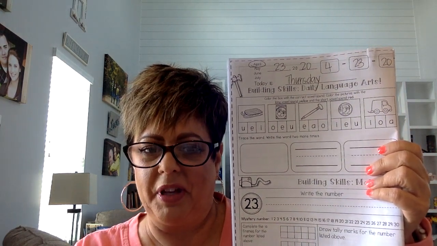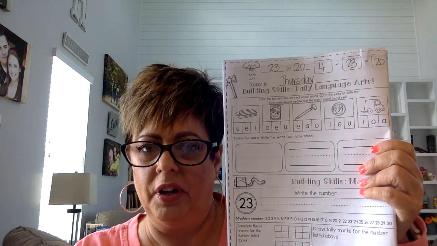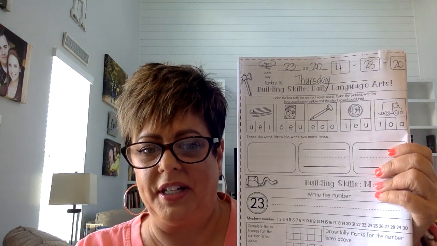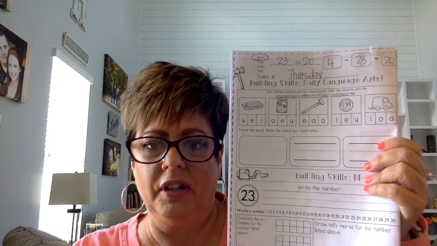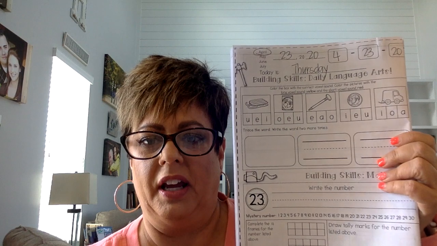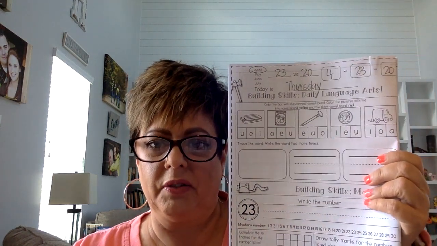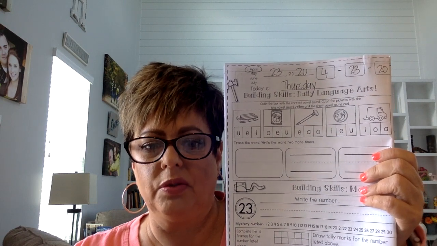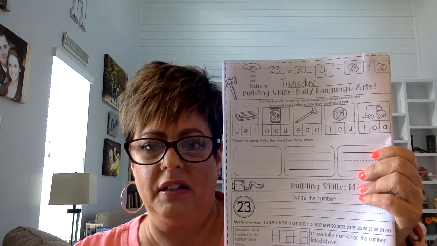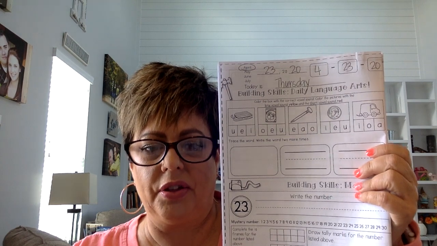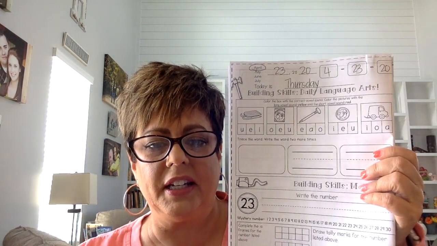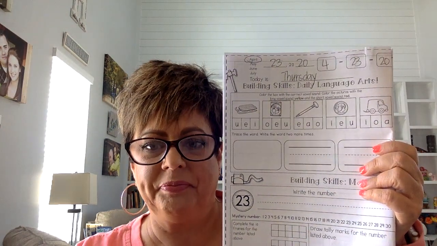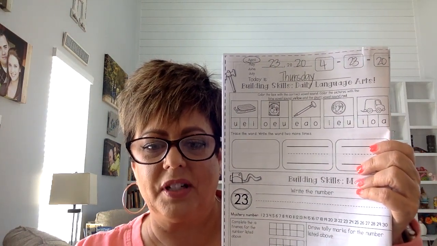Okay, circle the month. It is April. Our date today is the 23rd, so, a 2 and a 3. Our year is 2020. If we are writing the date with just numbers, we would write 4/23/20, and write Thursday. Remember the two sounds that make th are T and H. If you have to stop the video, you can.